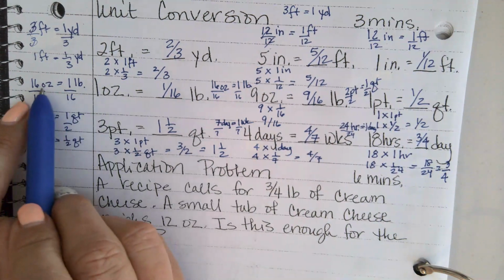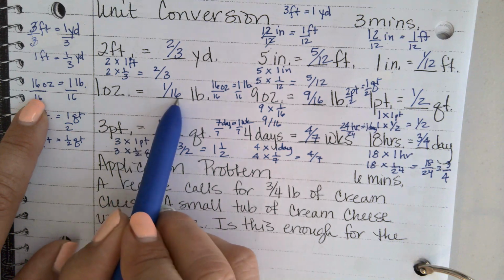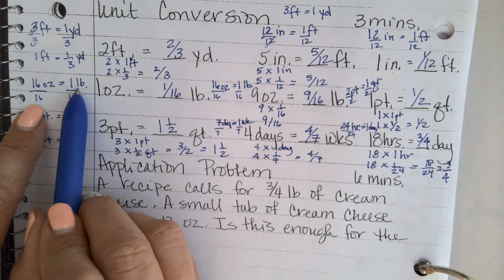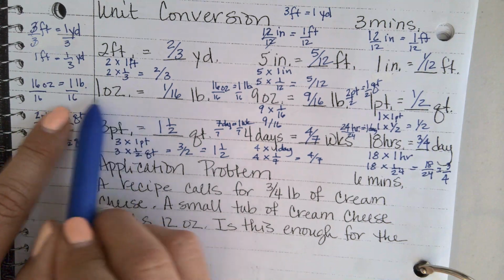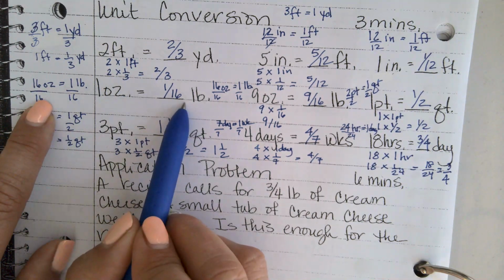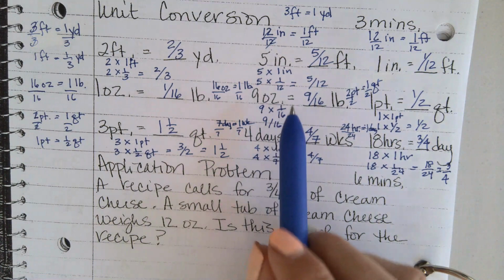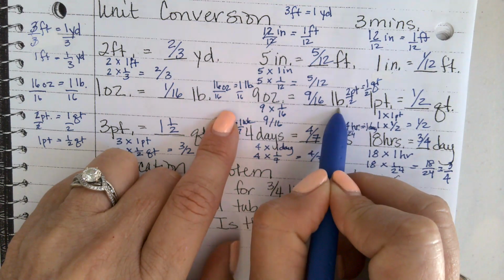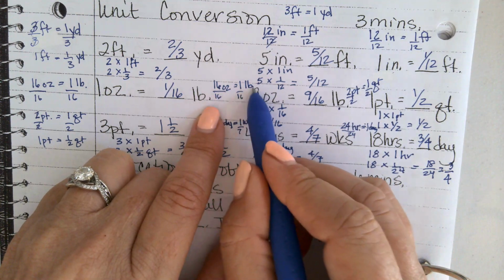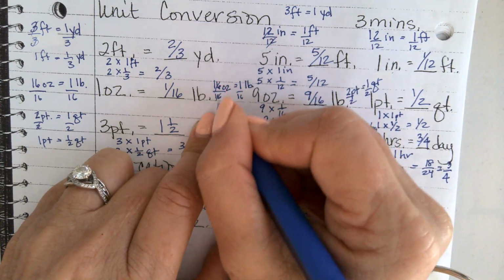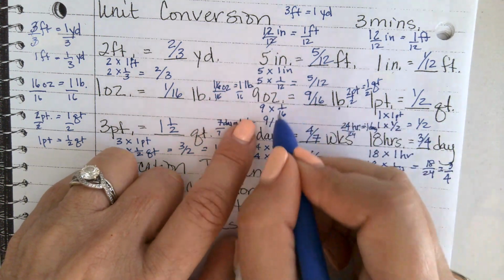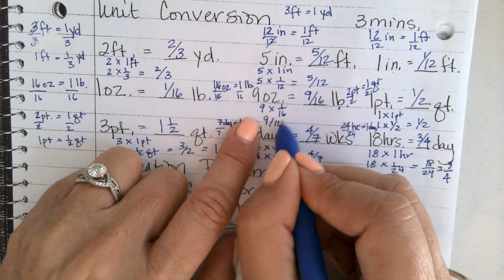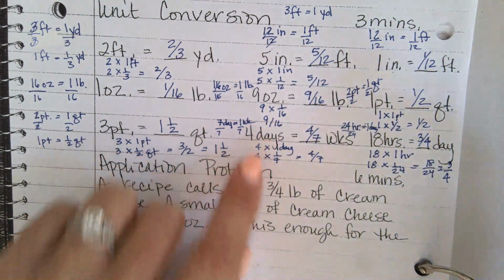Here, 1 ounce is equal to what fraction of a pound? So I know that 16 ounces is equal to 1 pound. So 1 ounce is equal to 1/16. Here, 9 ounces is equal to what fraction of a pound? 16 ounces is equal to 1 pound. Remember how we do this. 1 ounce is equal to 1/16 of a pound. 9 copies of 1 ounce. So 9 times 1/16 is 9/16.